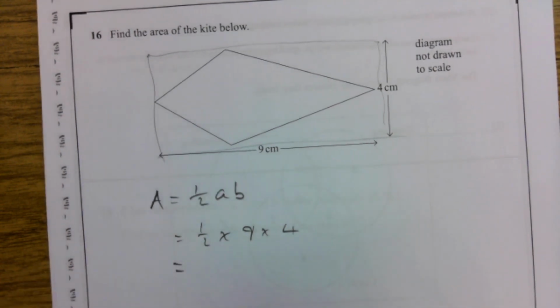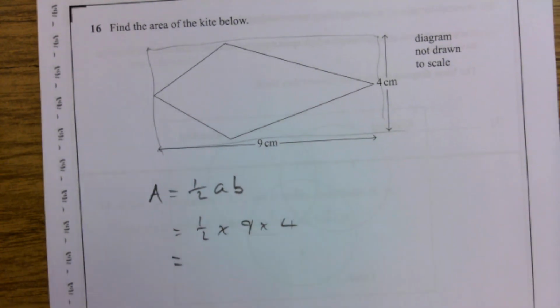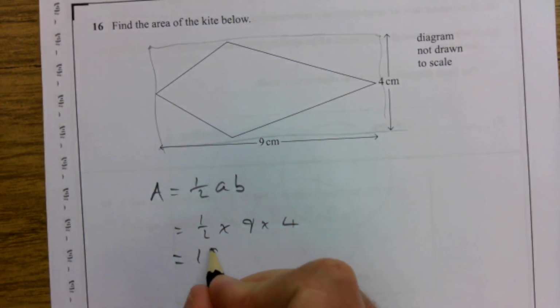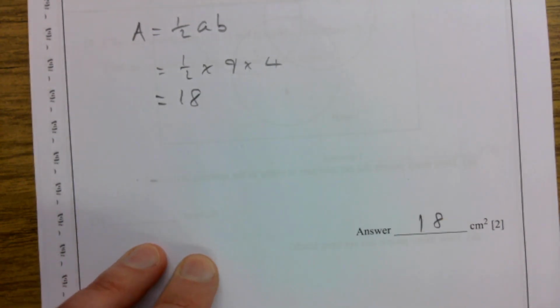You can be clever about this and just do it in your head. If you work out half of 4, you would get 2, and times that by 9, and so the area then is going to be 18. So my answer then is 18 centimetres squared.